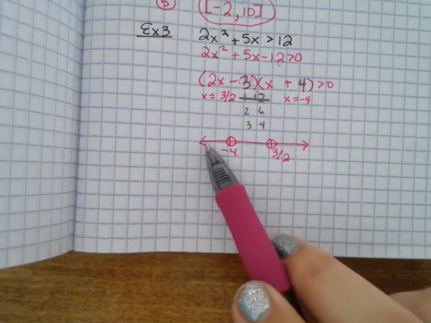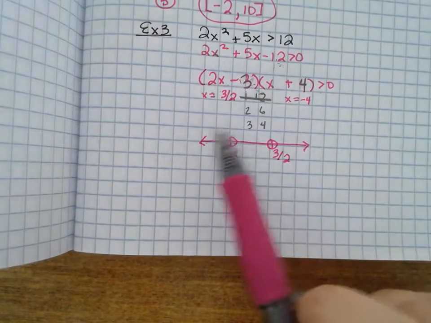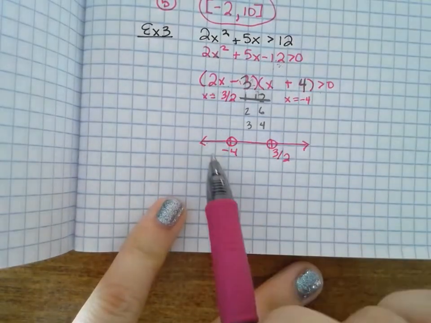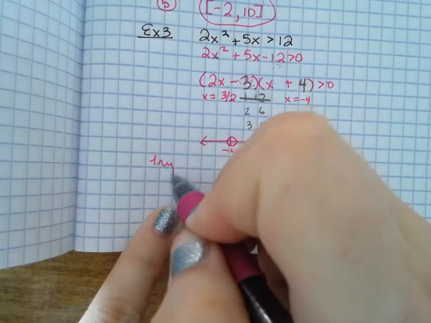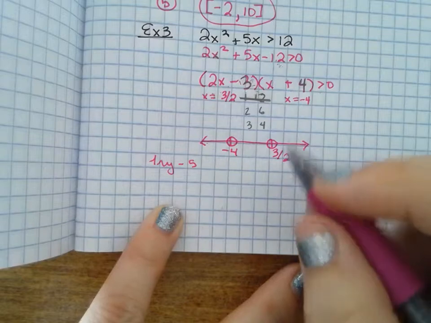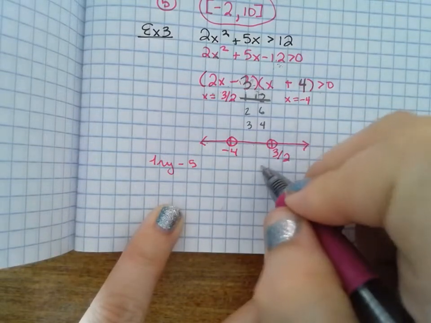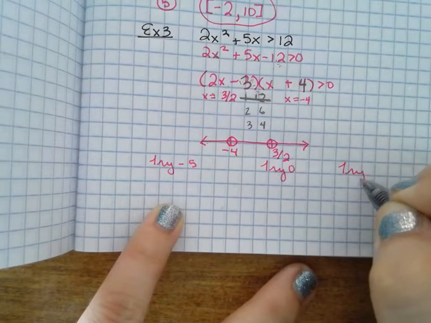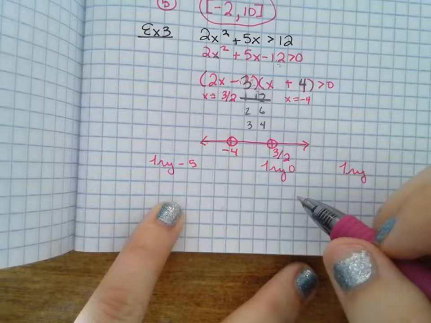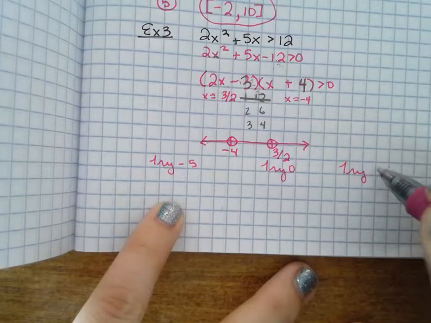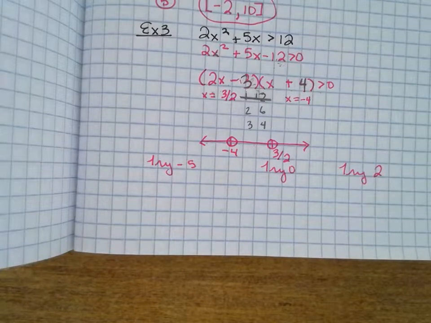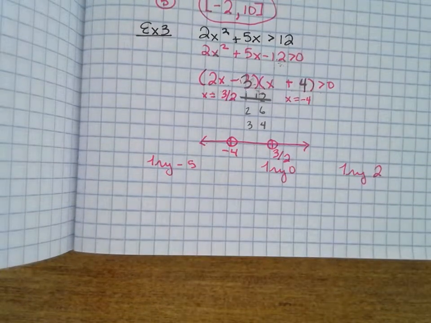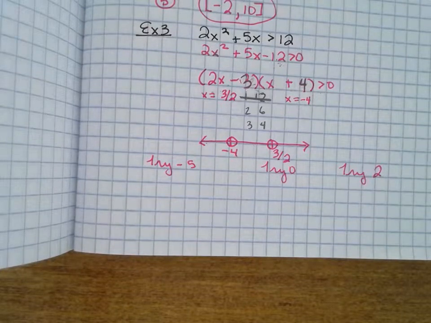Now we need to try one from each of these. So what can I try over here? -5. I felt so confident in that. Okay, here, what can we try here? 0. And what can I try over here? 2. Sure. I don't even know. What is 3 divided by 2? 1.5. 1.5, so we can try 2. Okay, so test those really quickly. You can pause the video to finish trying it, if needed.